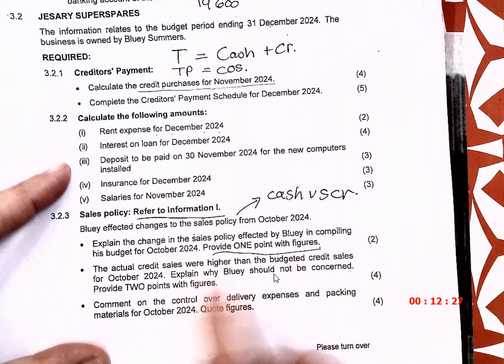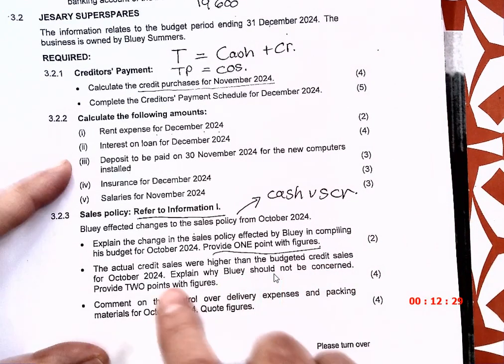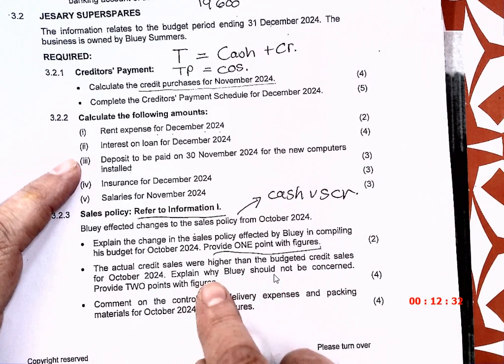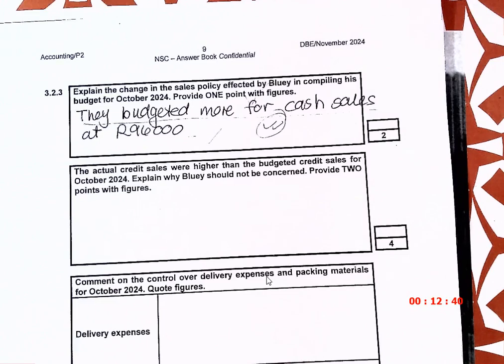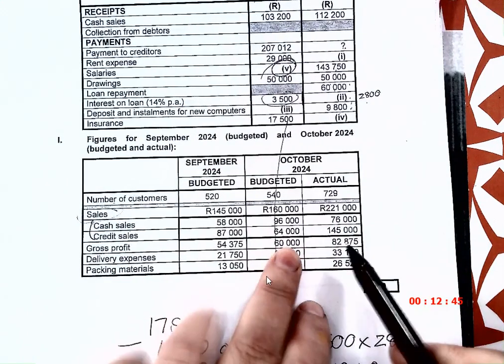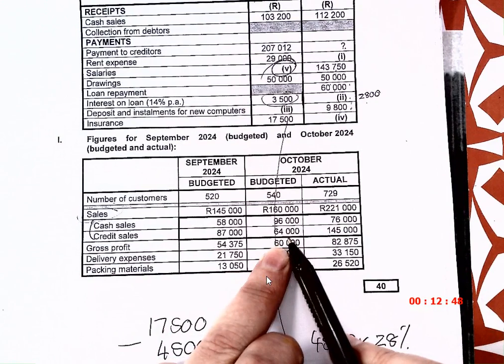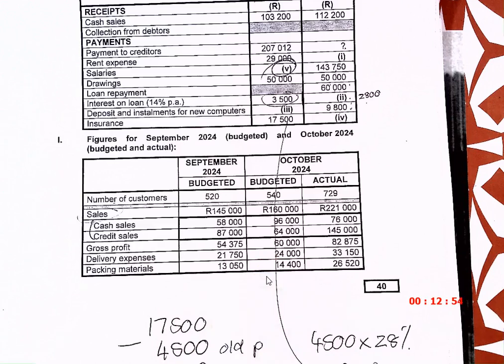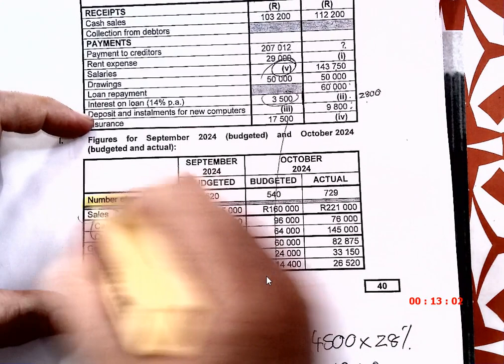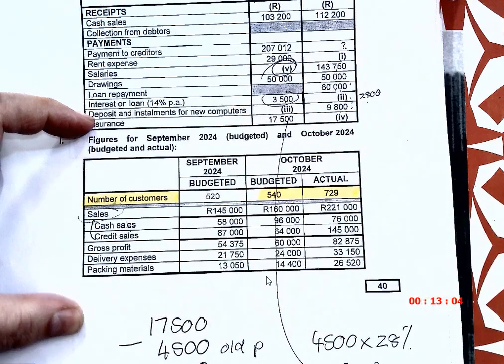Okay. The actual credit sales were higher than the budgeted credit sales for October. Explain why Bluey should not be concerned. Provide 2 points with figures. So, let's go look. My credit sales is more than what he has budgeted. Why would he not be concerned? Now let's quickly think about sales. If I look at this, what is the things that I would look at? I can look at the number of customers. Can you see that is more?